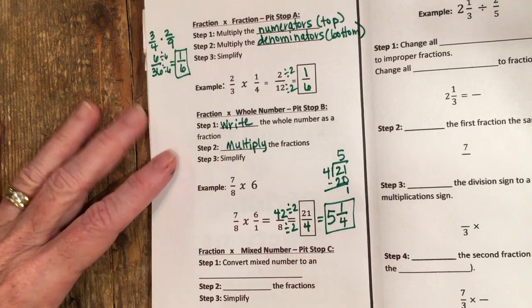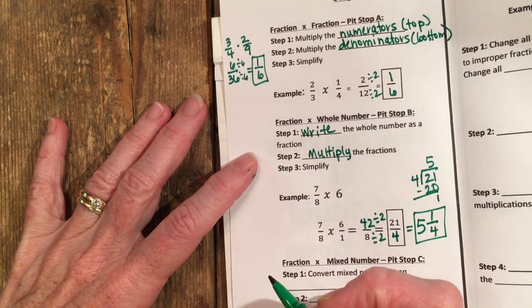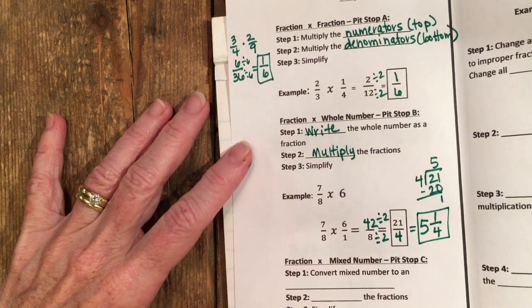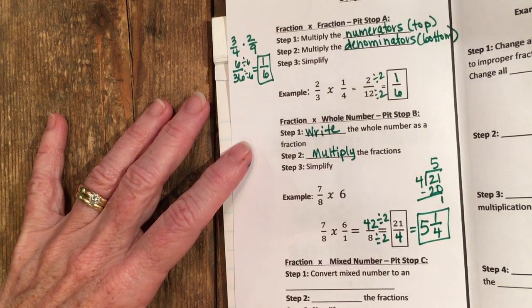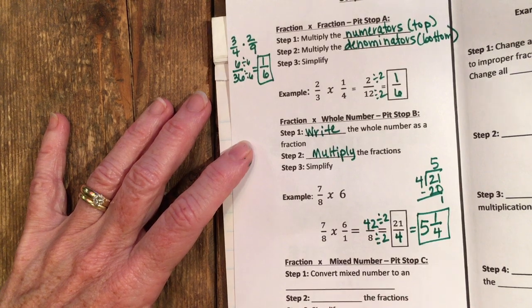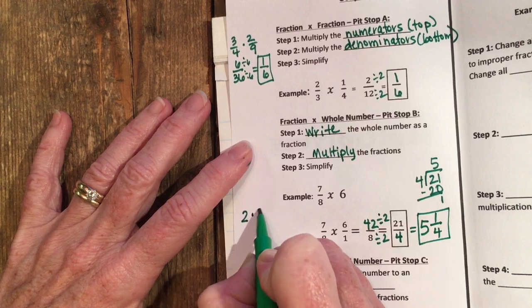Again, that's not a lot of practice, so over to the side, we're going to do another one, just so you can have a couple of examples. Again, if you want to pause the video and try it on your own and then see if you get the same answer, that would be a great way to practice to see how well you understand it. Let's try 2 times 3/4.